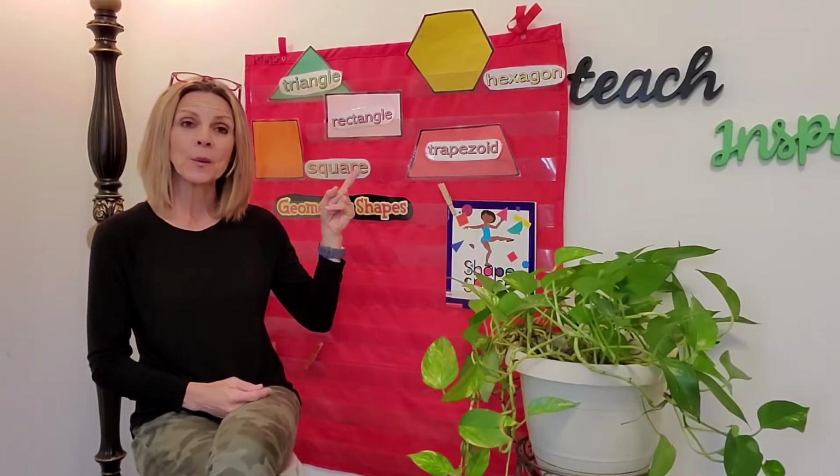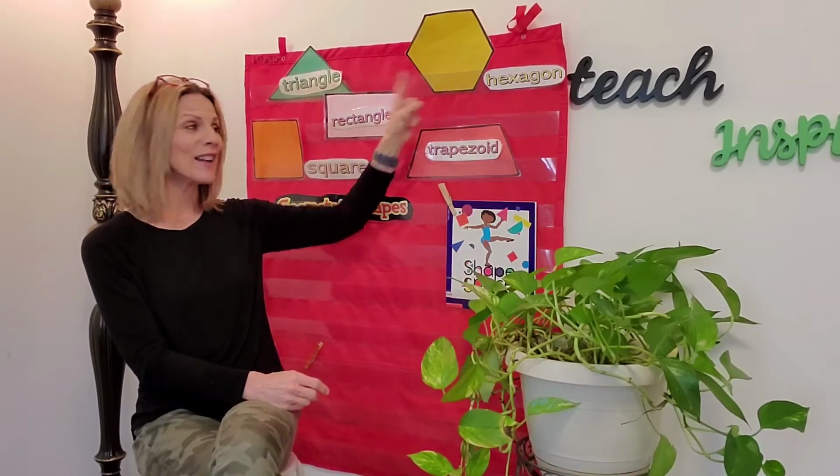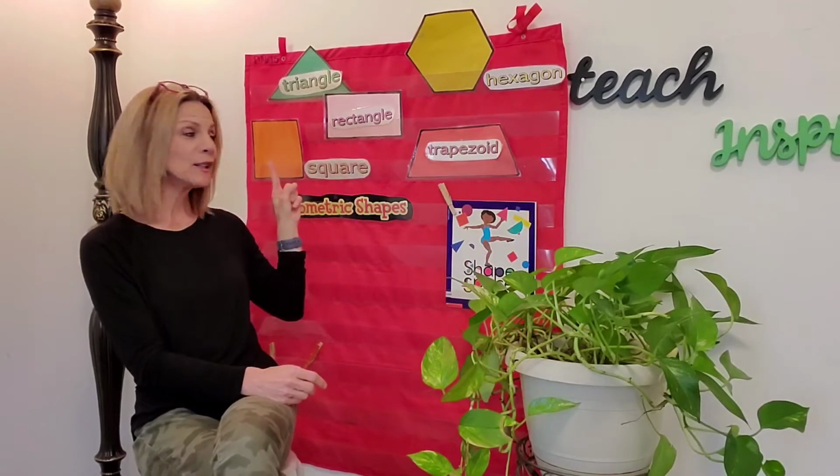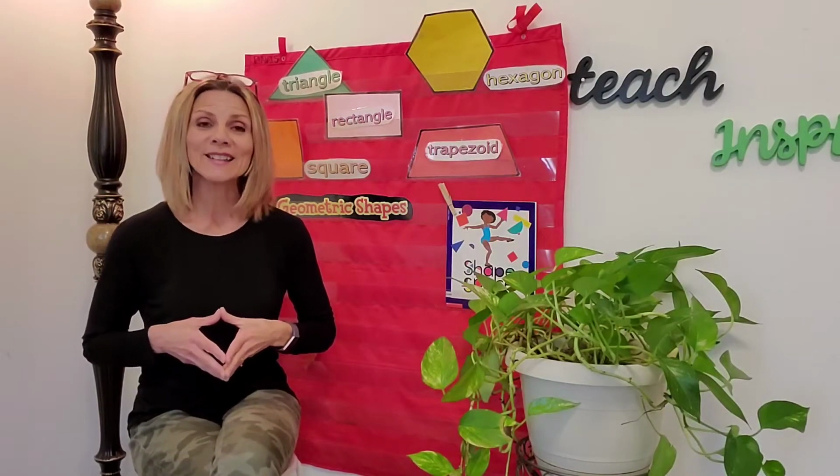Before the break we were working on 2D shapes. Here are some of the shapes that we were working on: triangle, hexagon, rectangle, square, and trapezoid. Remember that all 2D shapes are flat and closed figures.